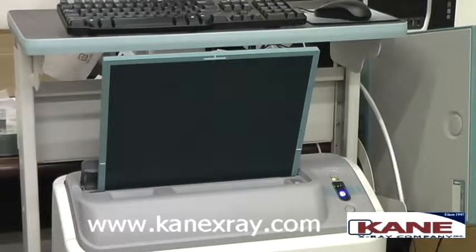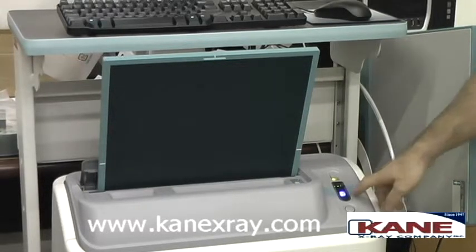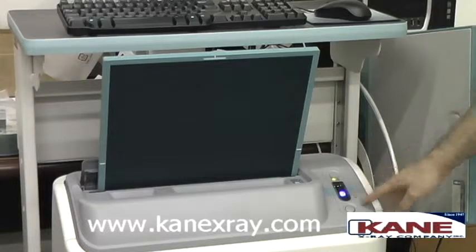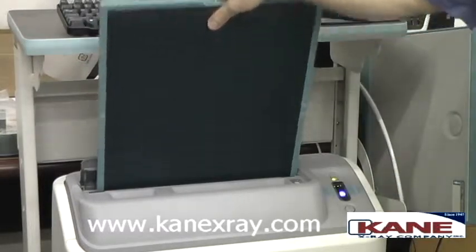Once the CR system is done scanning and erasing the image plate, it will then put it into the cassette. Once that's done, you'll see a little blue flashing light. At that point, you can just pull the cassette right on out.